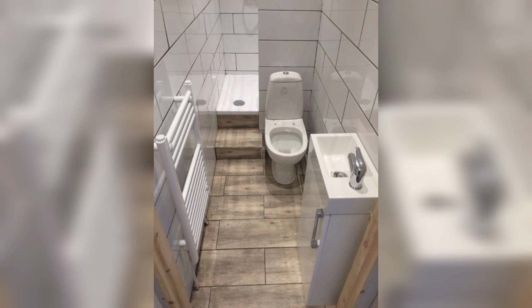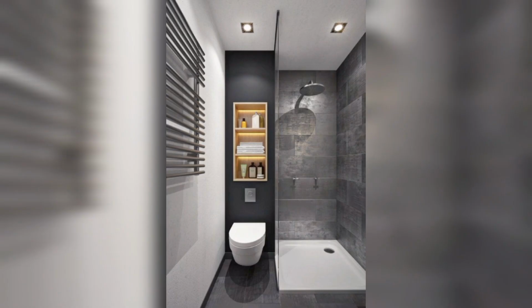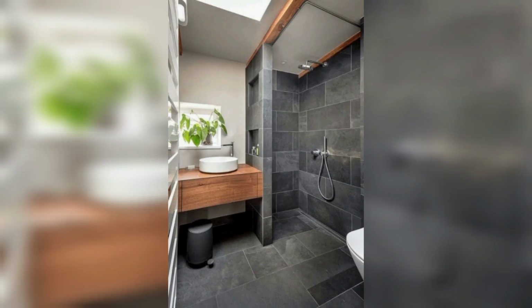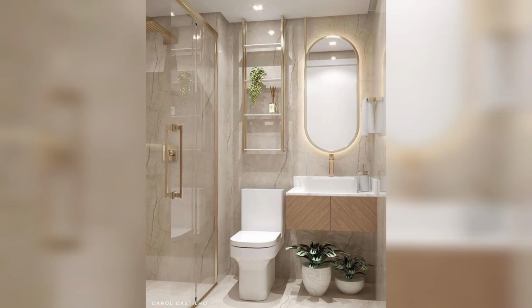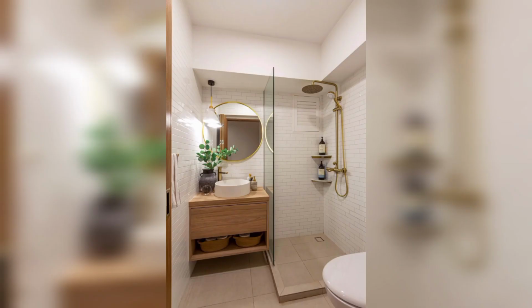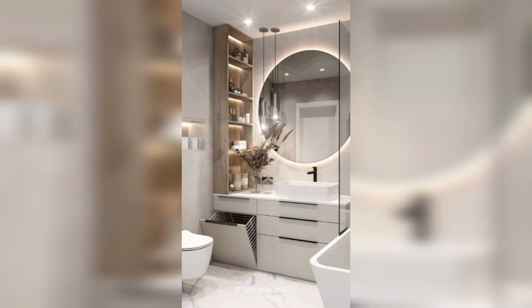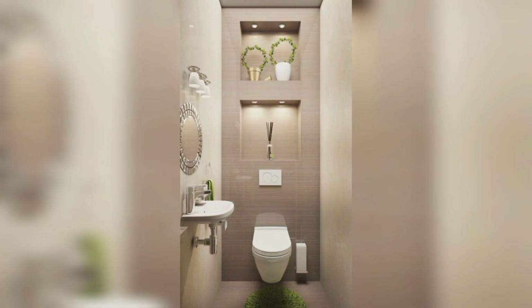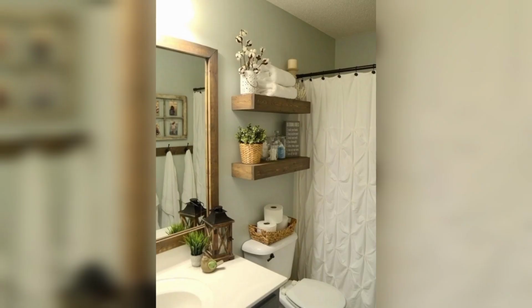In a smart bathroom, an accent wall can serve as a focal point that adds visual interest, depth, and personality to the space.